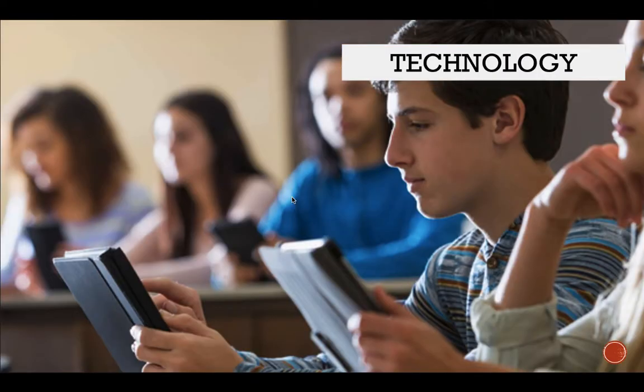And like I mentioned in my teacher section, the technology. In chapter 6 of our textbook, it mentions how technology actually helps enhance children's learning and development skills.